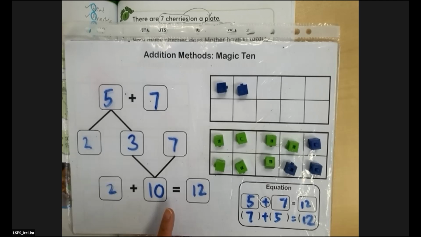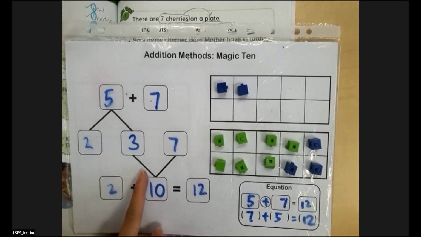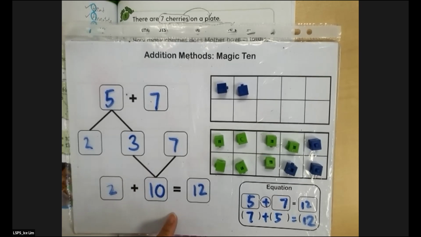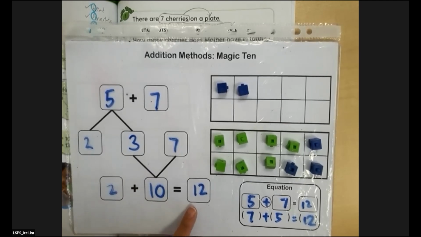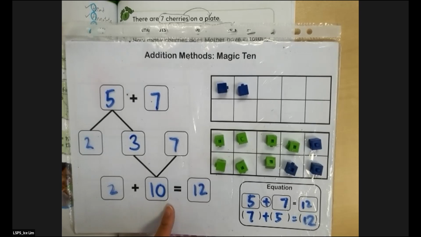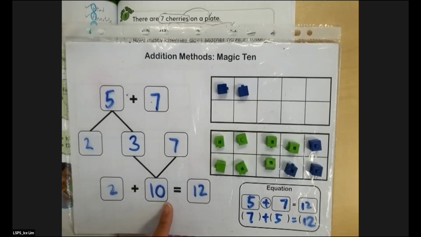However, I want you to be able to choose to make 10. If I challenge you to make 10 first before solving the question, are you able to do so? You may ask me, why must I use this strategy when I already know? You'll find out very soon in our coming chapters. Okay? Is this okay?